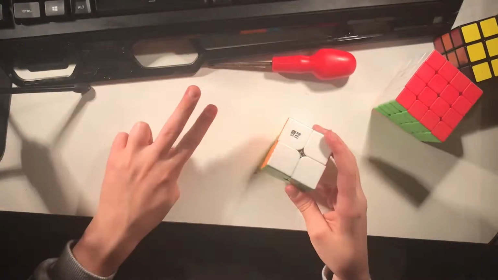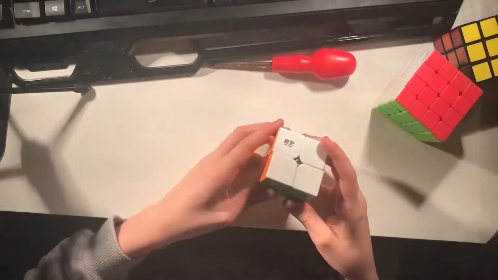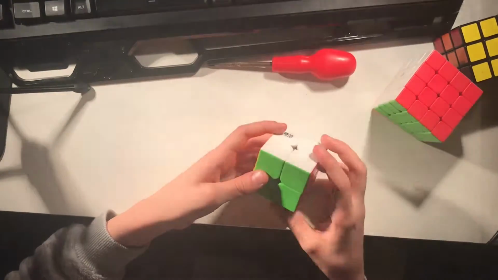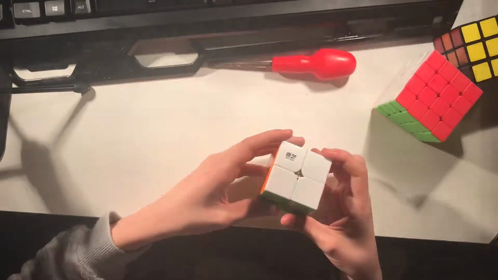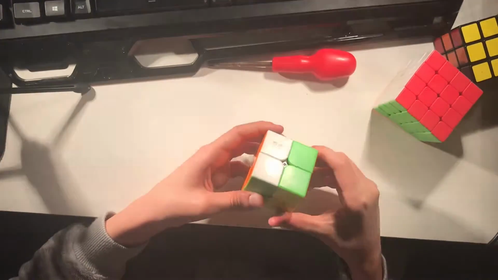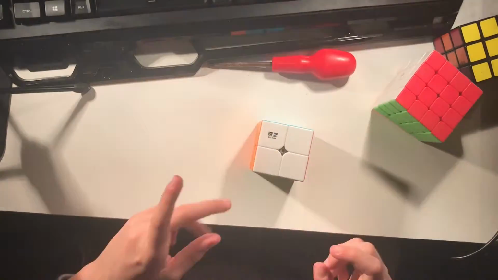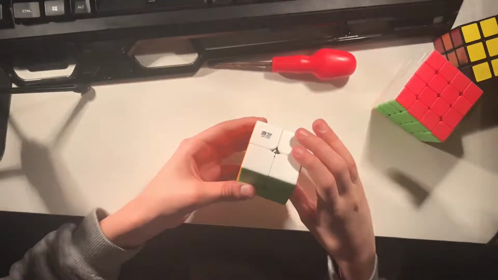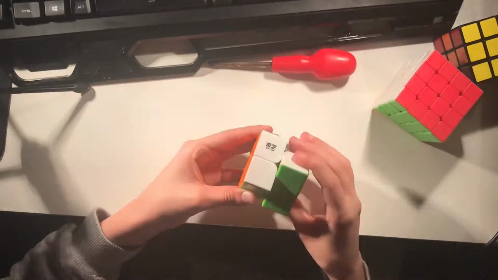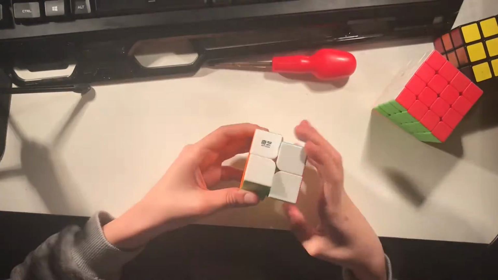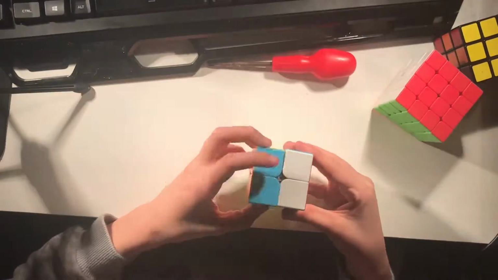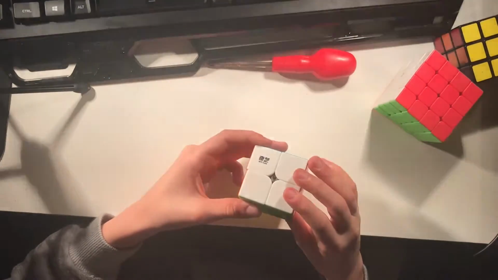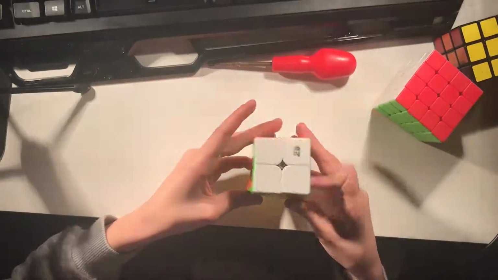There are three main notations that you need to know for 2x2. There are six, but you don't really need to use those. A letter on its own means turning that face 90 degrees clockwise. So there is R, U, L, F, B, and D.